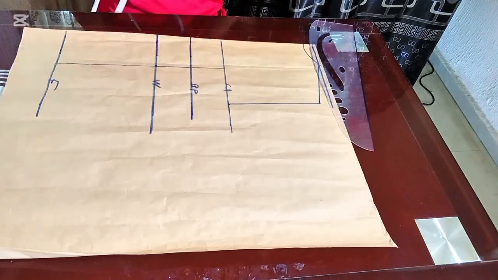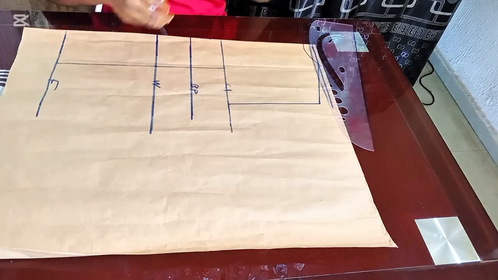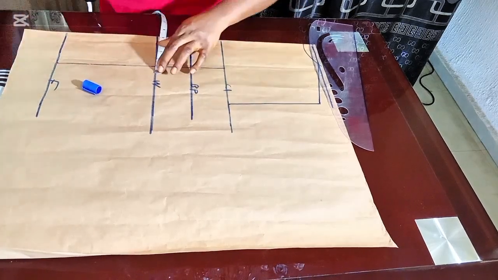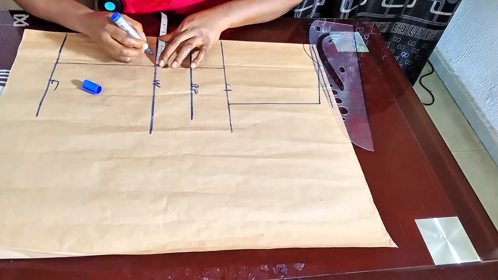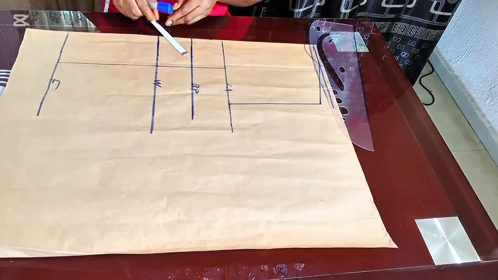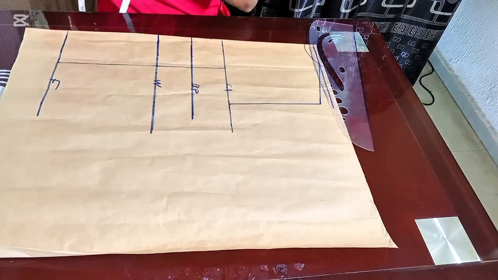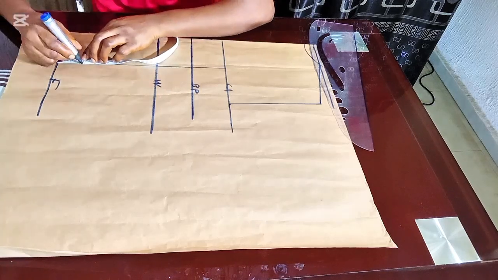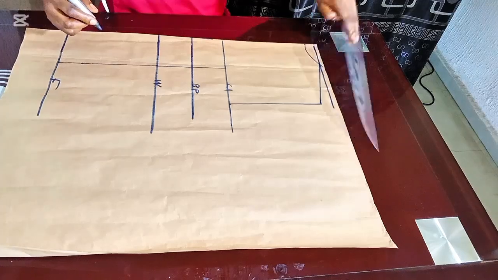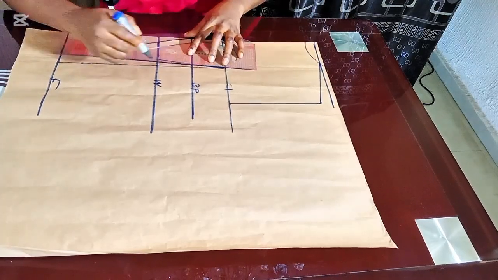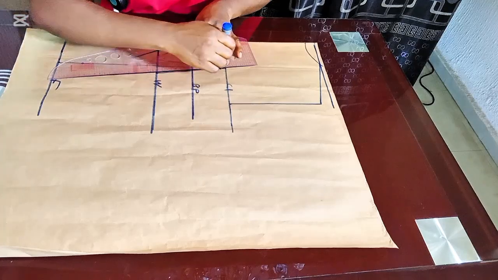So from the waistline, I will be taking a dart width of 1 inch on both sides of the waistline. All right, like this. So after that, I'll just connect it to the chest line, and then from the hip point, I'll come up by 2 inches. You can do 3, but I'm just taking 2. 2 is okay. And I'll connect them like this to form my dart.